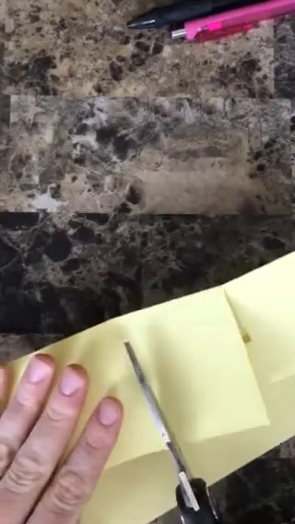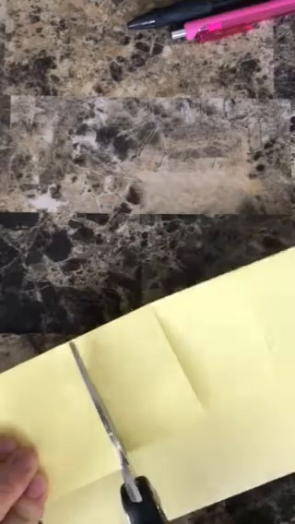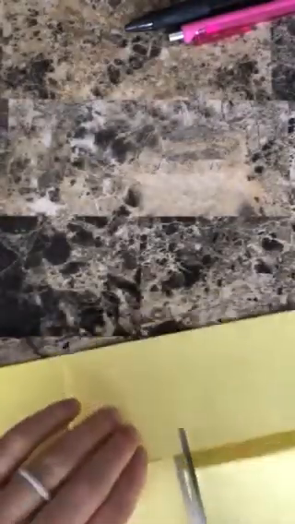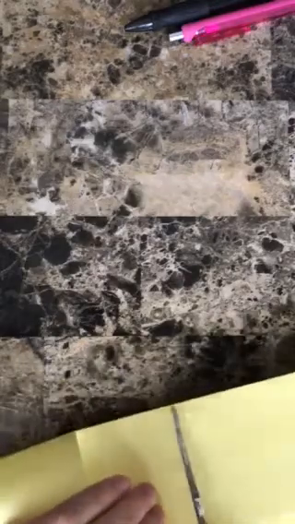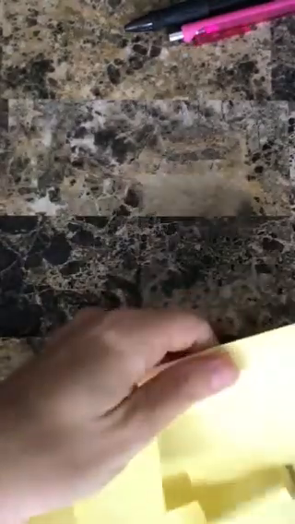So 1, 2, and 3, okay? So you have 1, 2, 3, 4 on each side. You're going to do the same thing on the other side. 1, 2, and 3. And again, it doesn't matter if they're exactly the same size or not. They don't need to be perfect or anything like that.